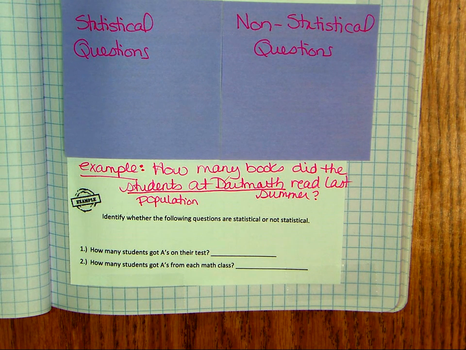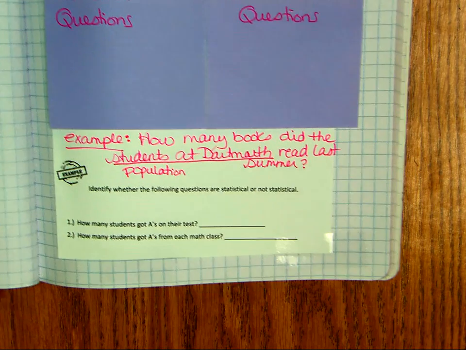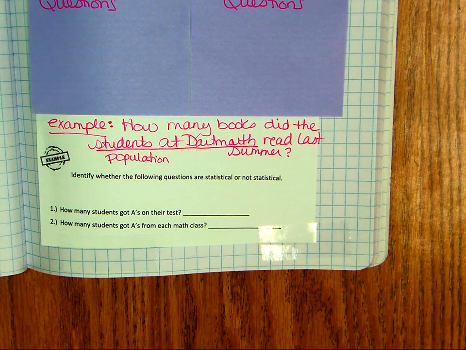All right, so now we have 2 more questions, and we're going to decide: are they statistical or are they not statistical? The first question: how many students got A's on their test? Statistical or not statistical? I'm hearing some statistical and I'm hearing some not statistical.